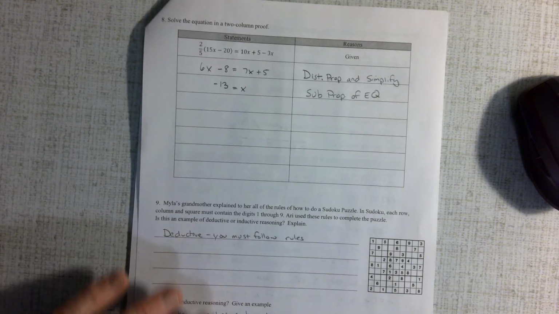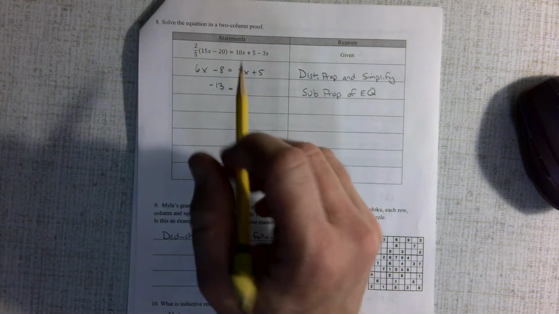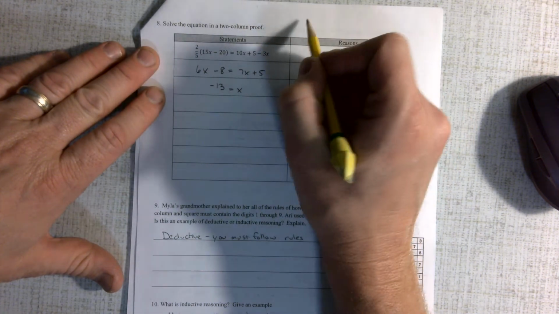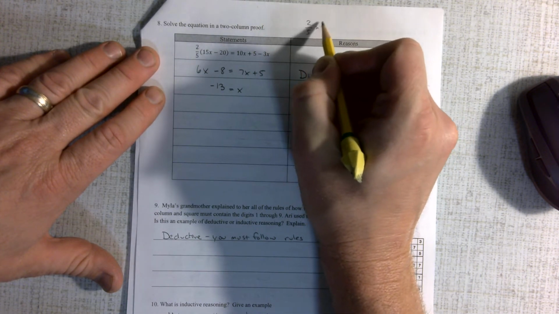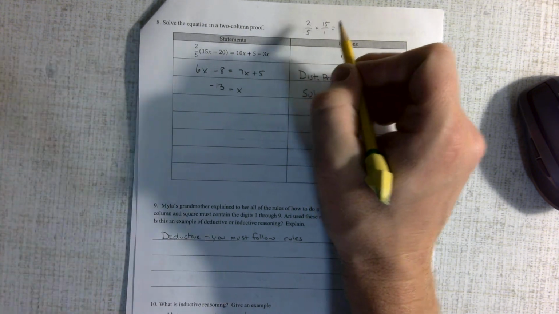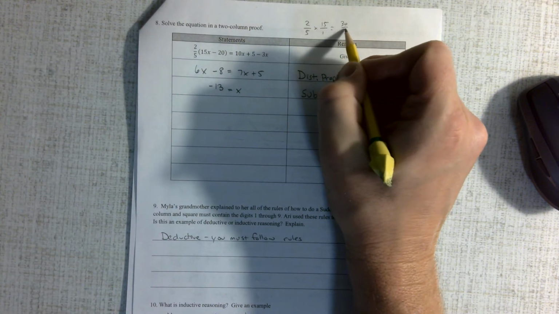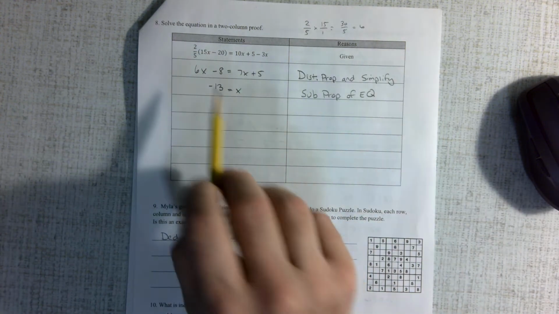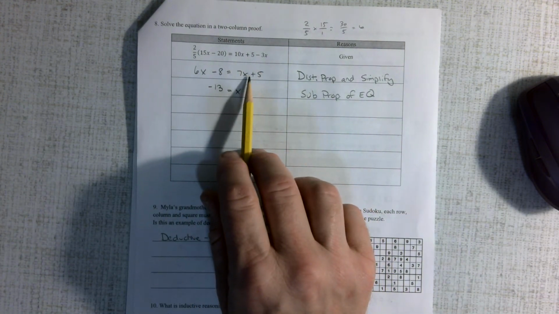Alright, going on to number 8, really short one here. We multiply this in here. I had a lot of questions about how you multiply 2/5 times 15. Well, you just make it 15 over 1, and 2 times 15 is 30, over 5, which is 6. I distribute, simplify.